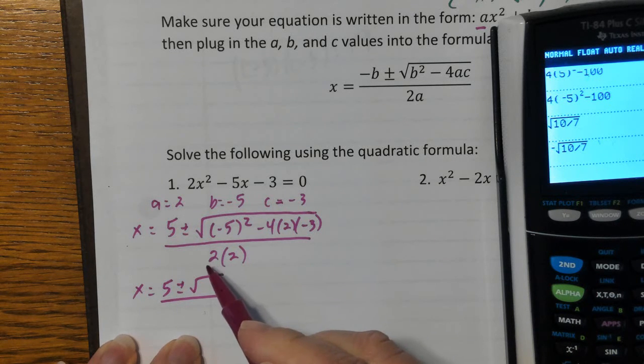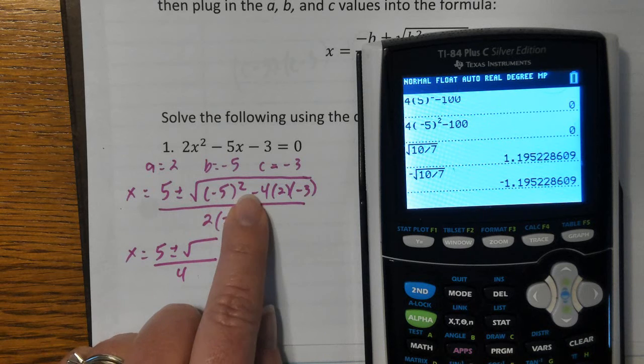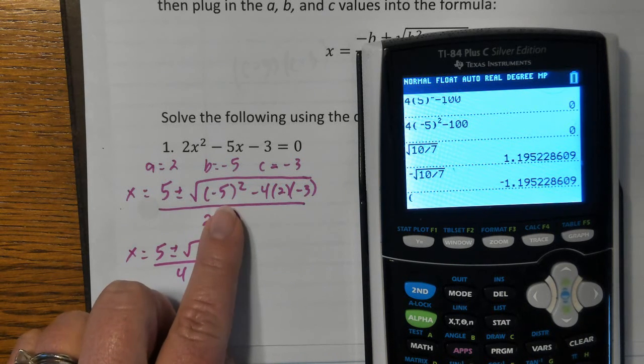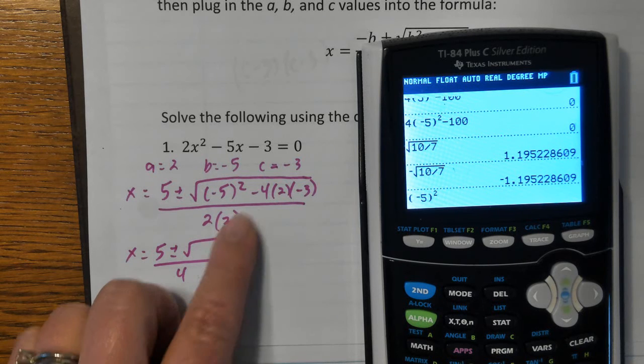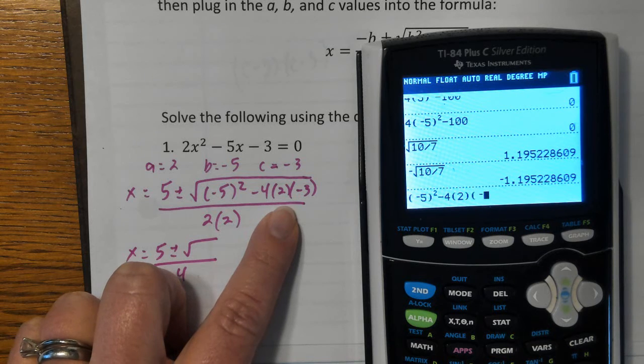2 times 2 is 4, so 4 is going to be on the bottom. My suggestion is type in only the part under the radical. I'm not even going to type the square root symbol. I'm going to put parentheses negative 5 squared minus 4 times 2 times negative 3.